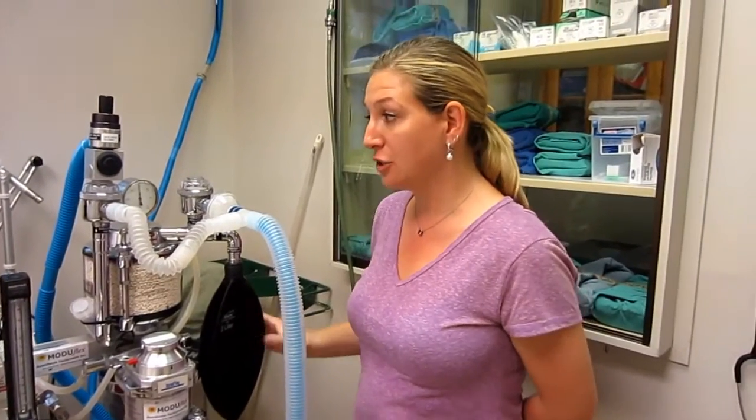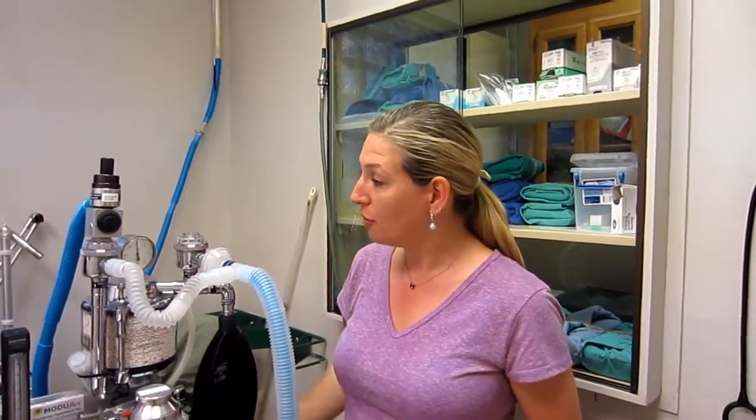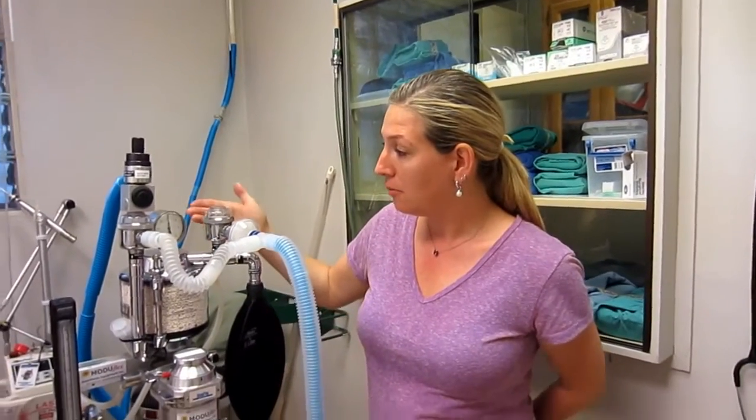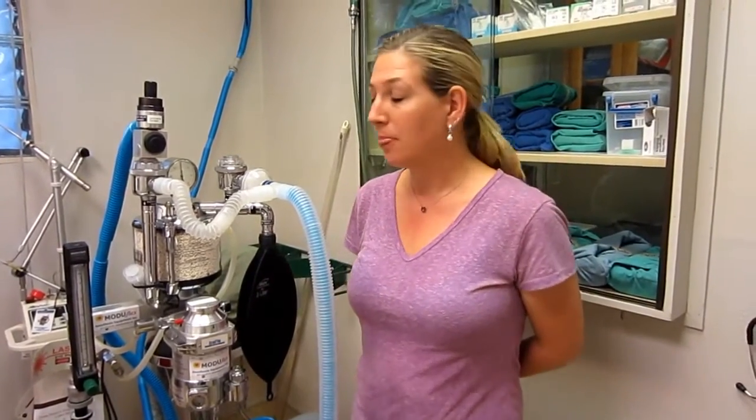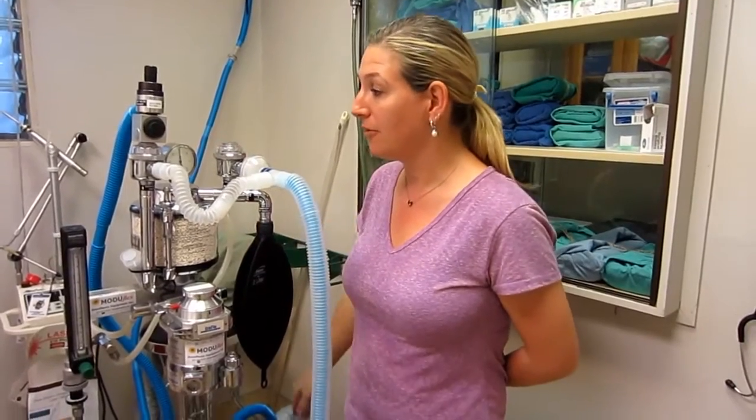For us to actually do a pressure check, it's going to have to hold at 20. This also becomes useful when you're doing your check for your intubation. When you're checking the tube placement, the manometer becomes very important at that point too.